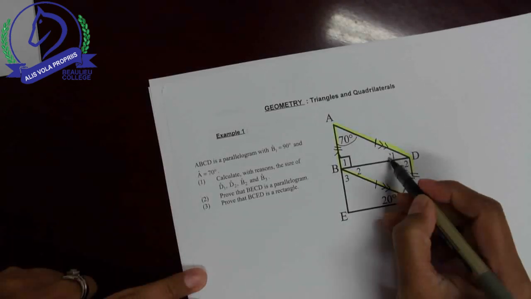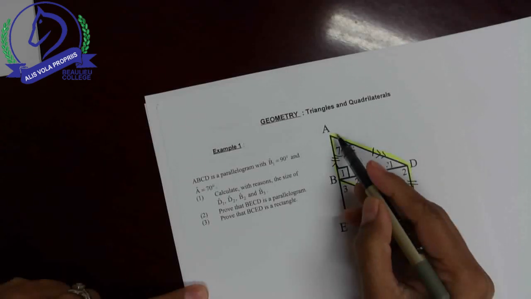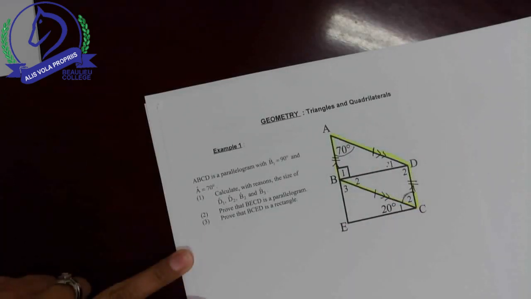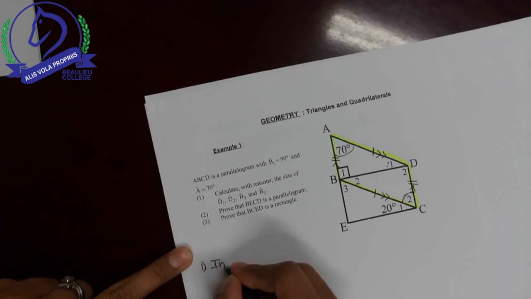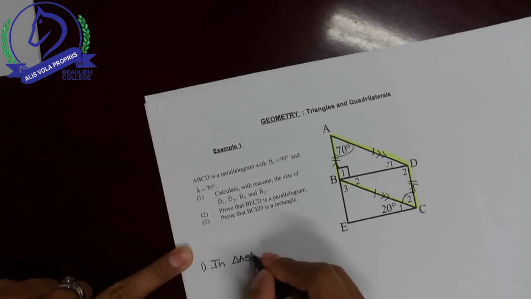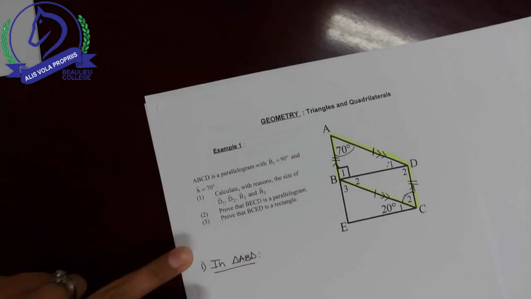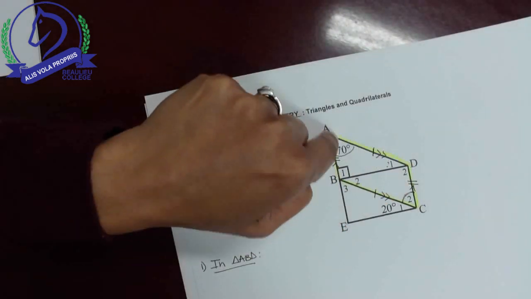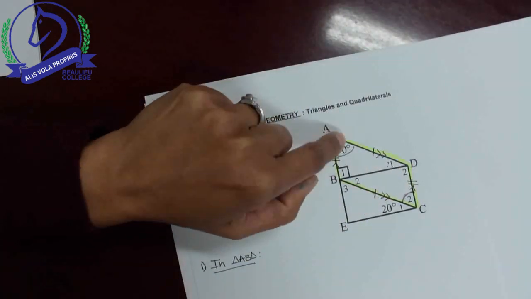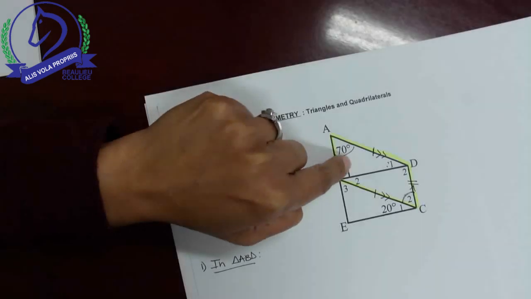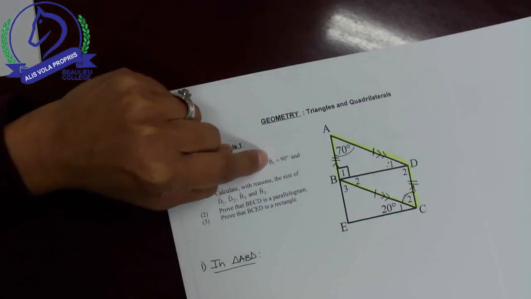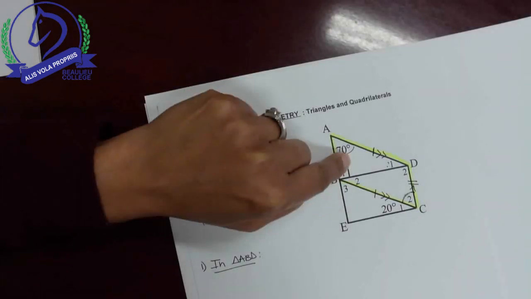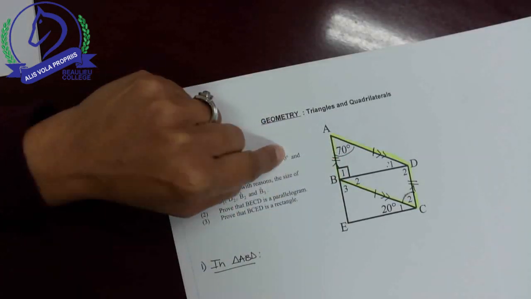Now there's D1 here. Now D1 is in this little triangle ABD. When working with geometry, please get into the habit of naming the triangle that you're working with. So in triangle ABD, we know that the interior angles of a triangle add up to 180 degrees. We have two of the angles. Now this little square here means it's a right angle, meaning B1 is 90 degrees as given in the question. And I'm sure you know that the square represents 90 degrees.